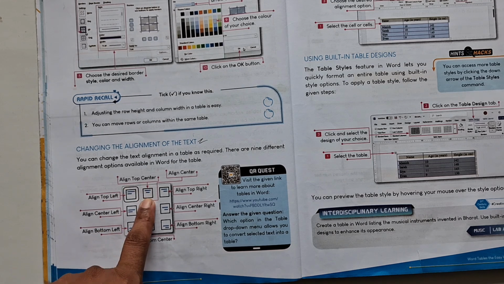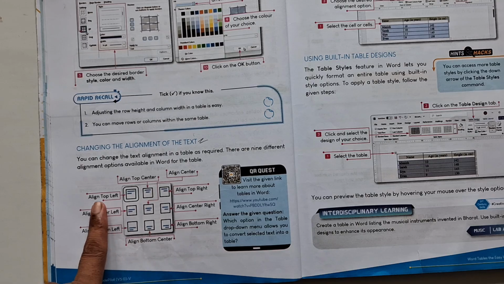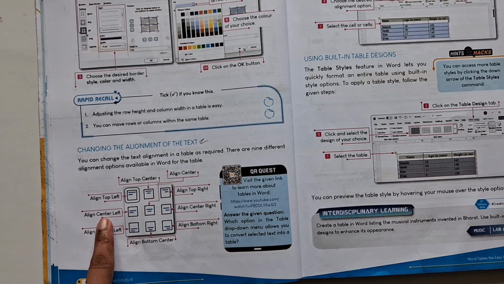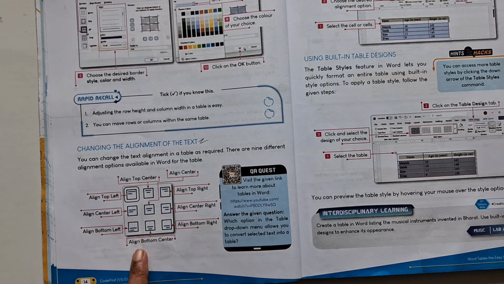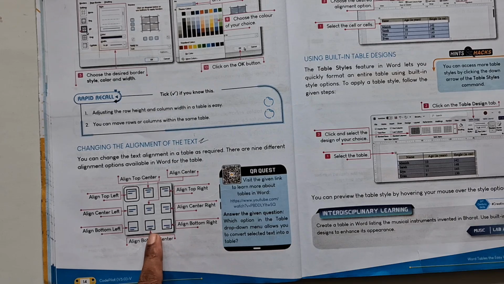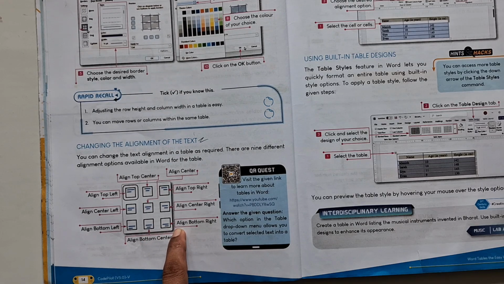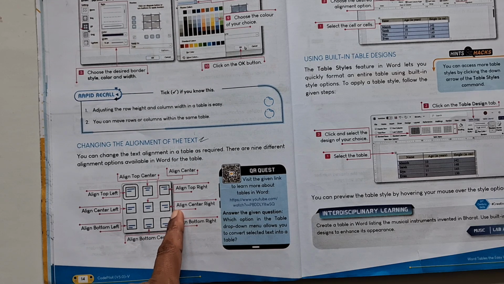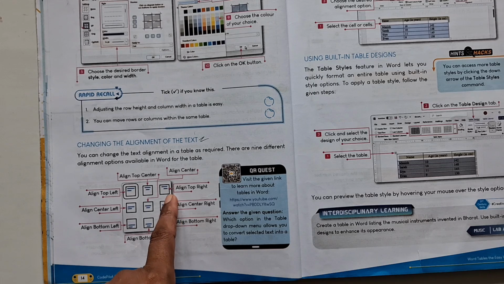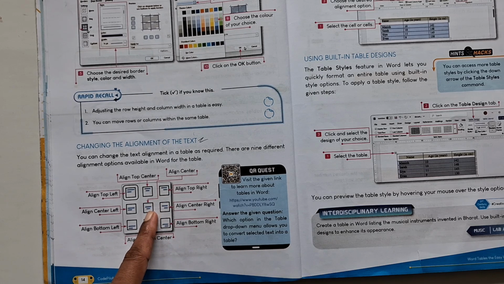align top center, this one. Okay, this one align top left, align center left, align bottom left. Here is align bottom center, this one. Here is align bottom right, align center right, and this one align top right. Okay, and this one align center.